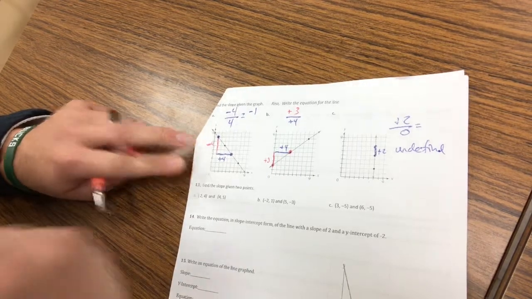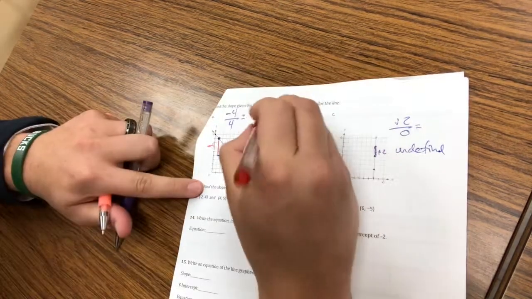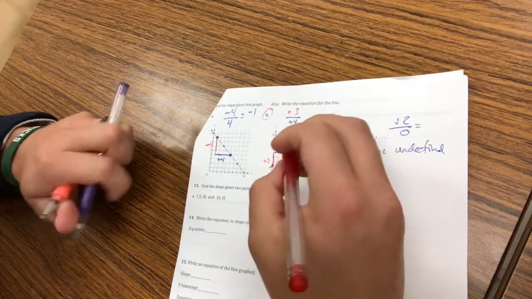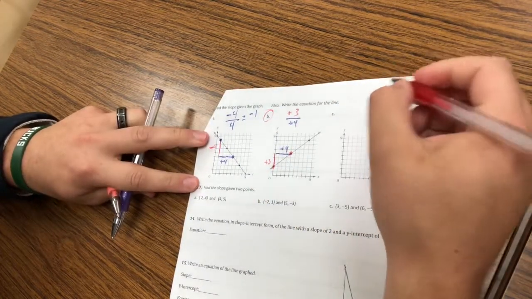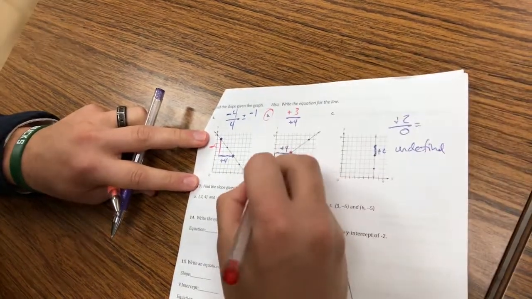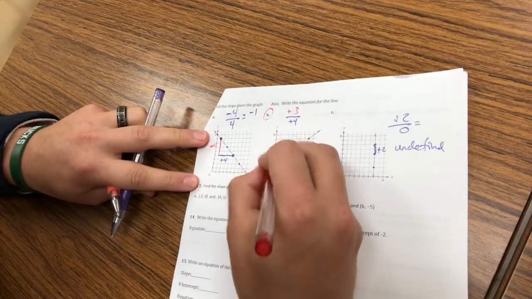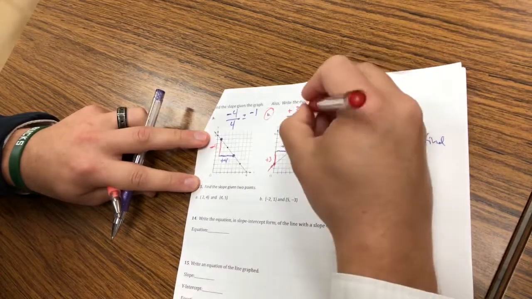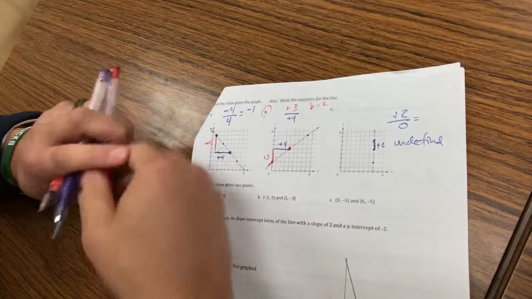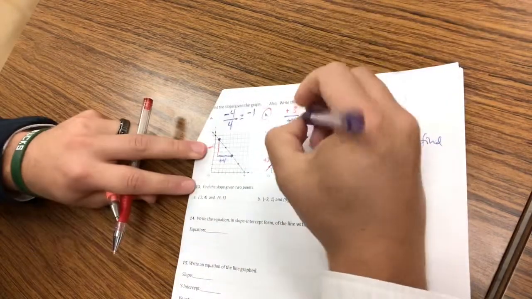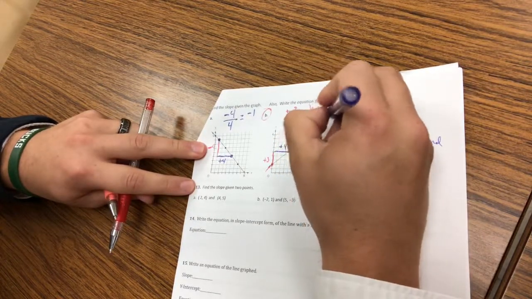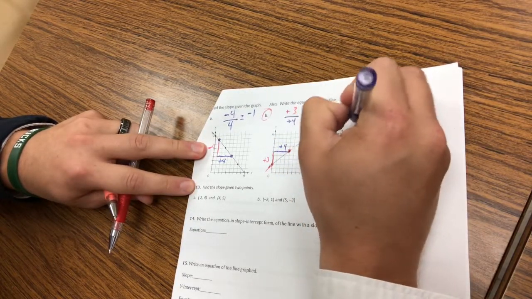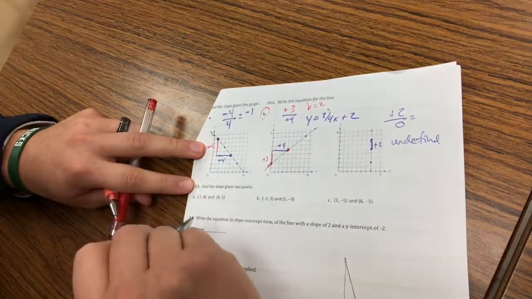That's finding slope. Now to write the equation, let's do letter B. You gotta know what you're working with. So letter B, I can do slope-intercept form because I know the y-intercept is right there when the line touches the y-axis, and that's at +2. So my b is 2. My b equals 2, my slope is 3/4, so my equation would be y = 3/4 x + 2. And if I wanted to, I could even write one in point slope form.